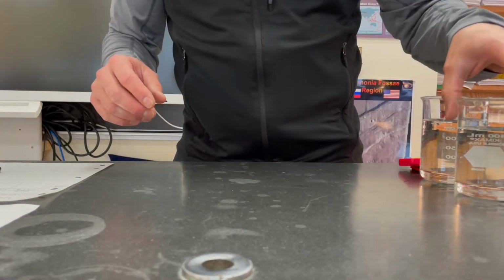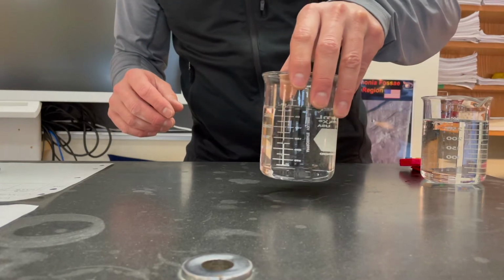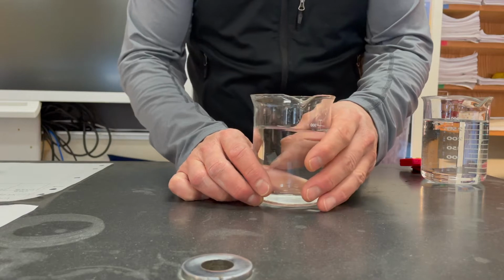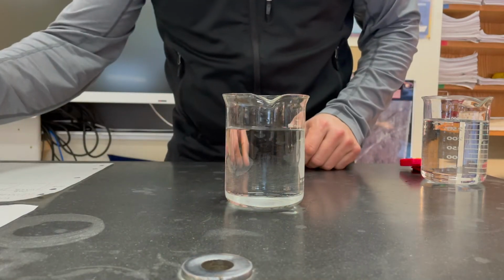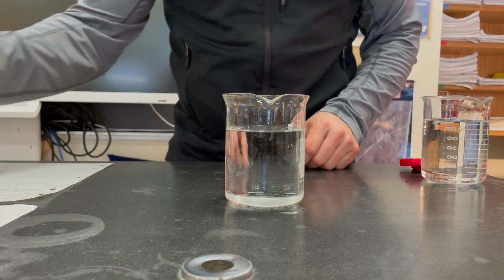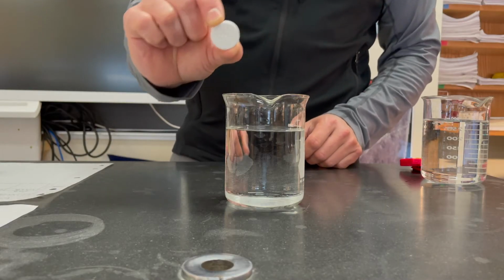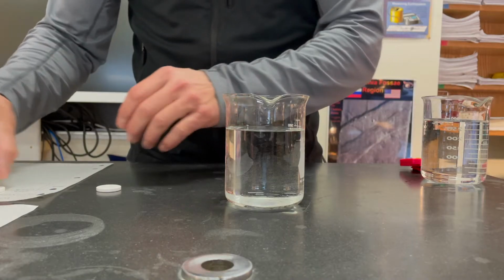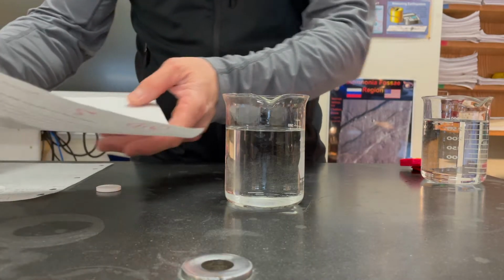It's an antacid tablet. And so what I've got here is 300 milliliters of water in a beaker. I hope you can see that okay. We're going to place a whole Alka Seltzer tablet into the beaker and let that dissolve. And then I've crushed up a tablet on a piece of paper here.